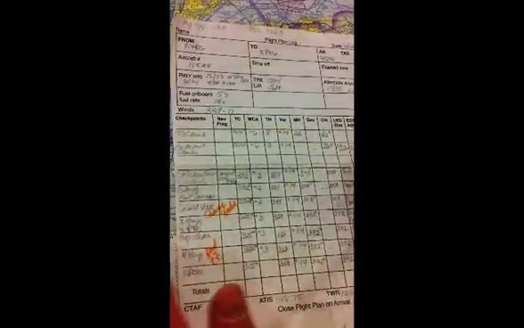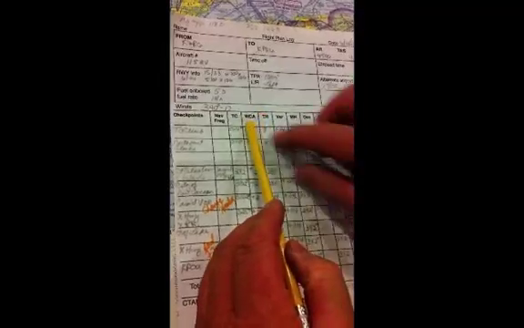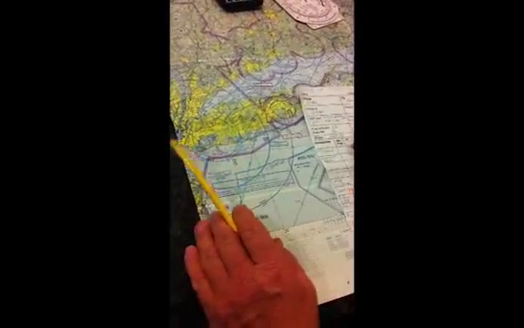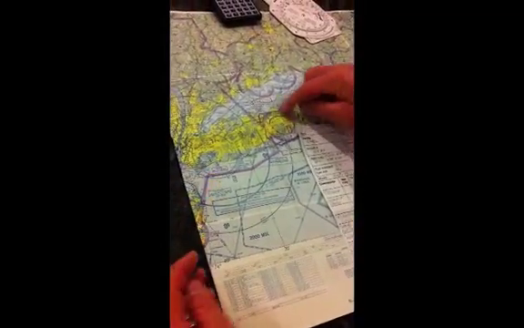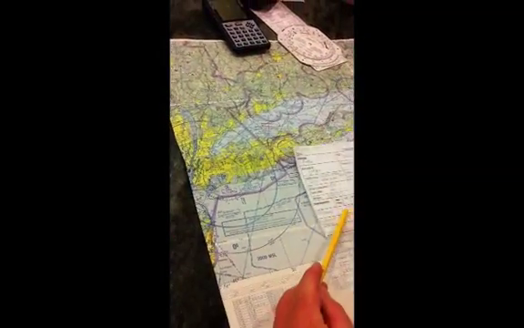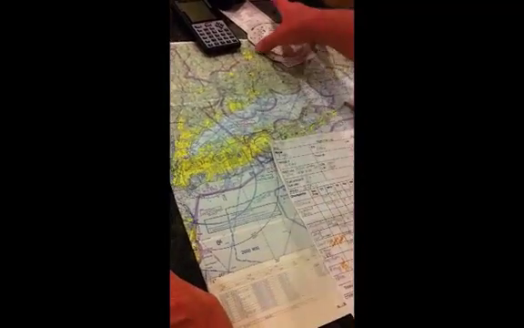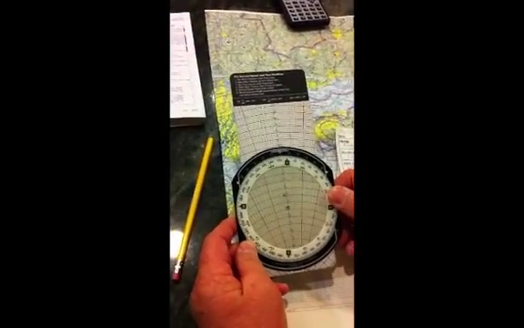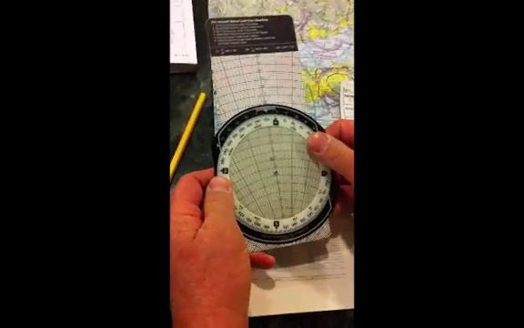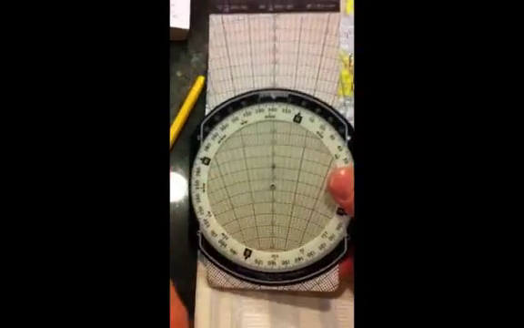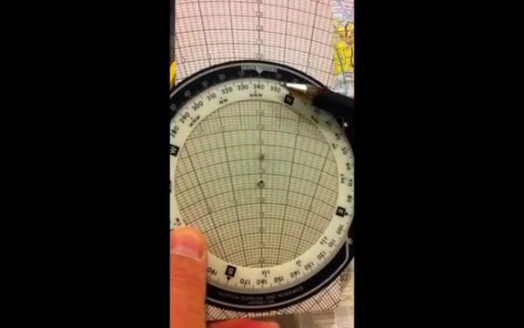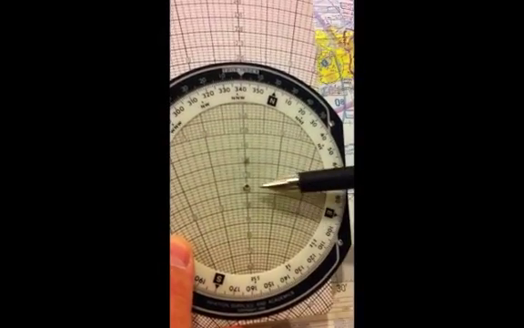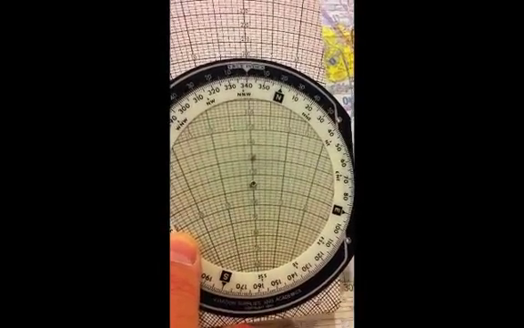We have to compensate for that by what they call a wind correction angle. So what we do is we get our true course, which is the distance from Republic to Poughkeepsie, which is 14 degrees. What we have here is basically a slide calculator, slide ruler. We take the wind direction, which is 340 degrees. We mark up from the center 17 knots for the wind speed.